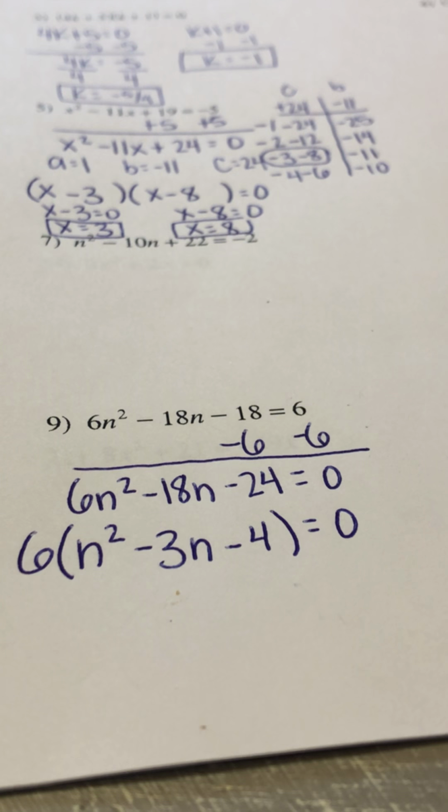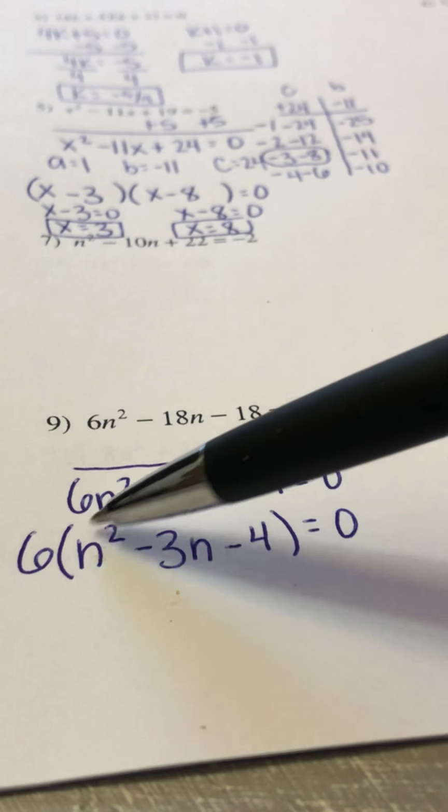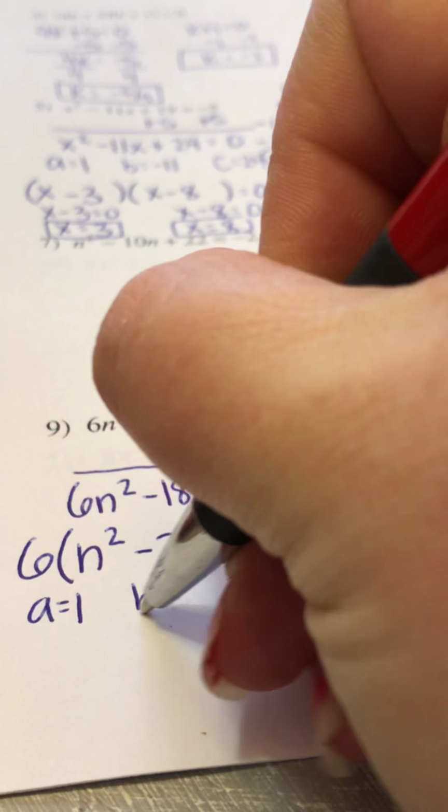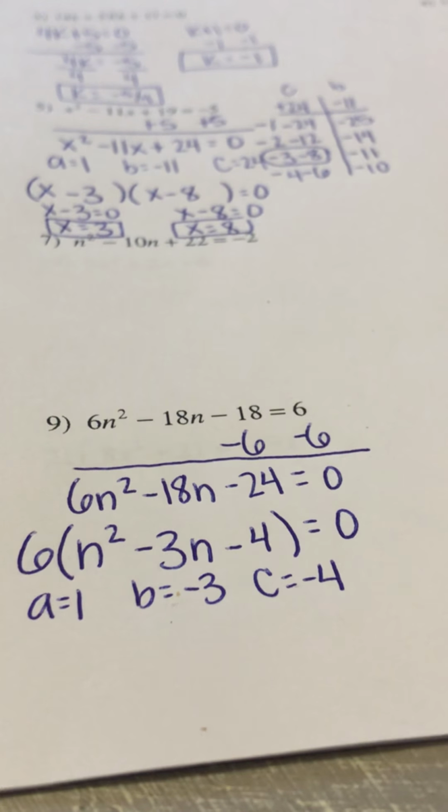From this step, I'm going to pull my a, b, and c inside the parentheses. A equals 1, b equals negative 3, c equals negative 4.